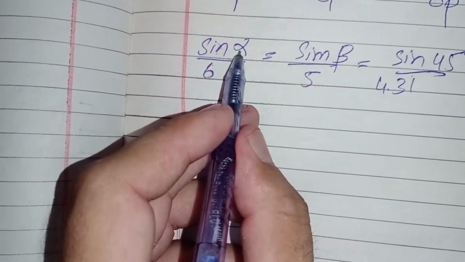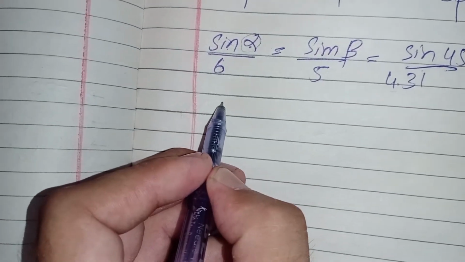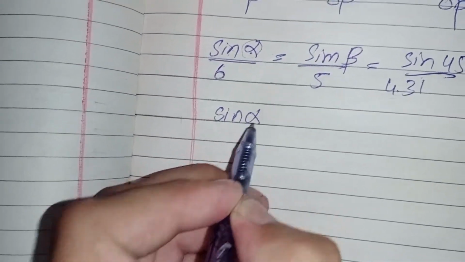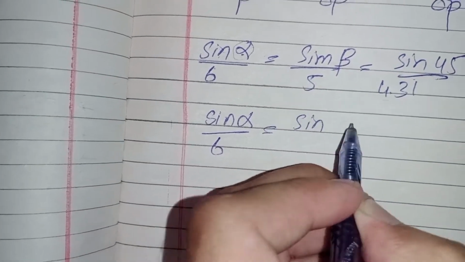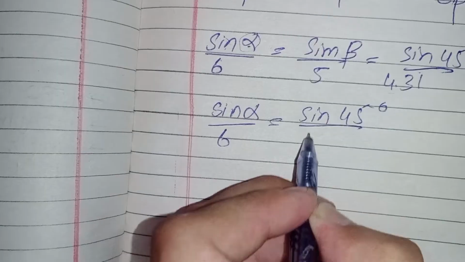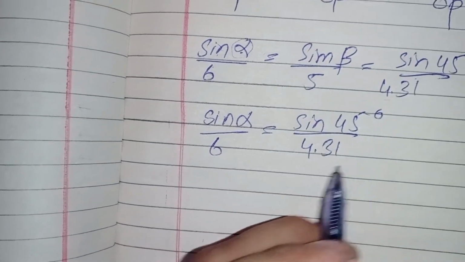I want to find alpha, so sine alpha divided by 6 meter equals sine 45 divided by 4.31 meter.